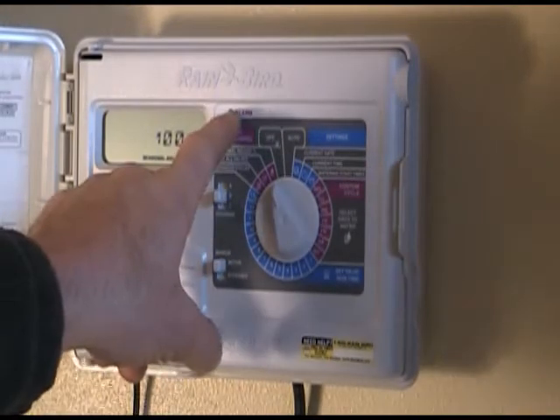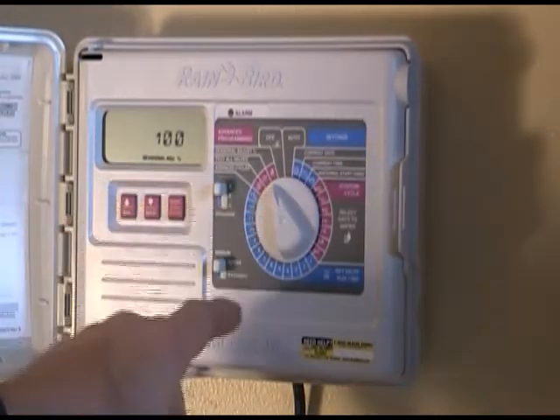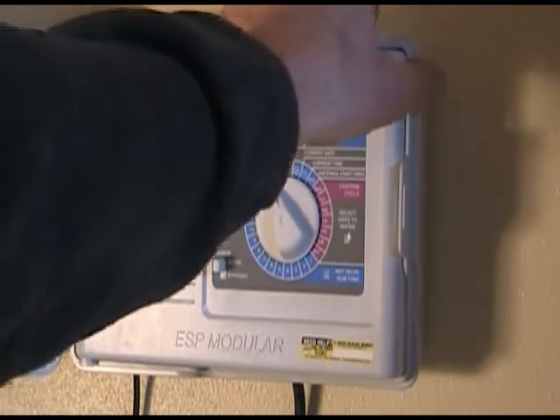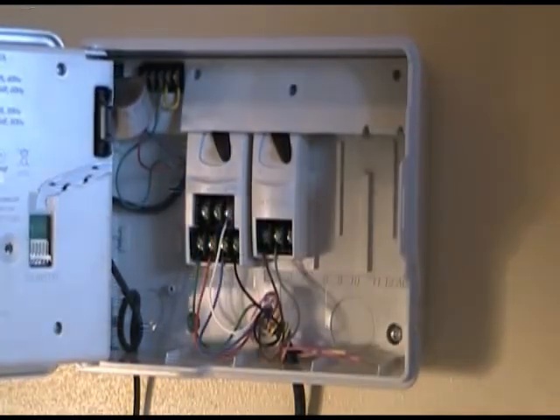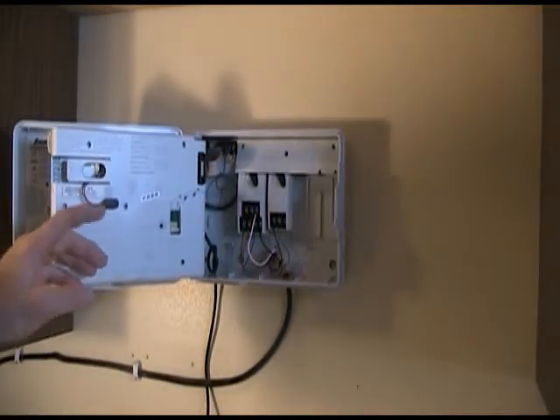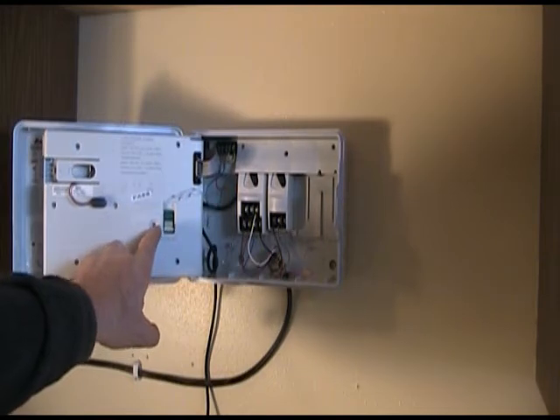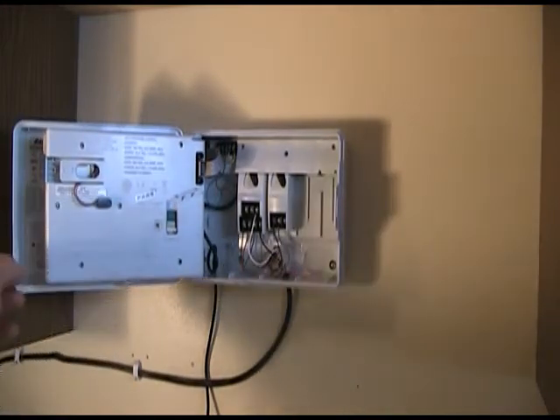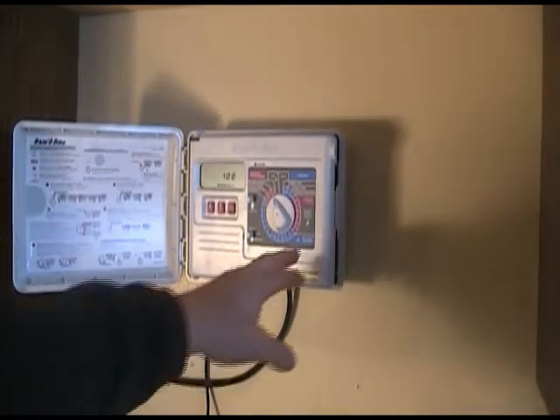Now also with this particular controller, if you have the rain sensor activated and you get a lot of rain, the alarm light will come on. It's telling you that the rain sensor is wet or it's full of water, whichever type you have, and it's not going to come on. If you have another situation where the alarm comes on and you want to reset it, this particular one has a reset here. I have my battery out right now. So that's something else that could happen.